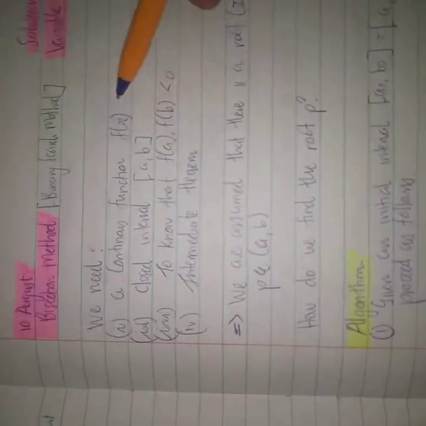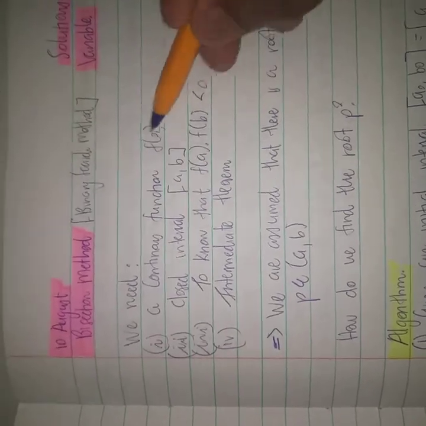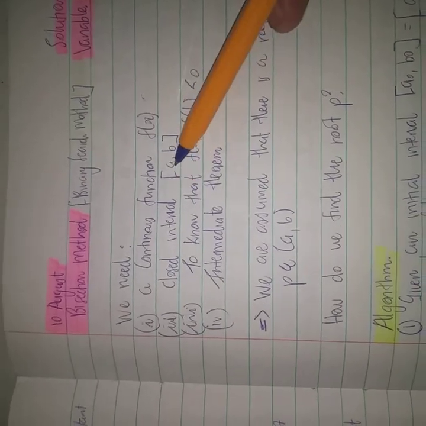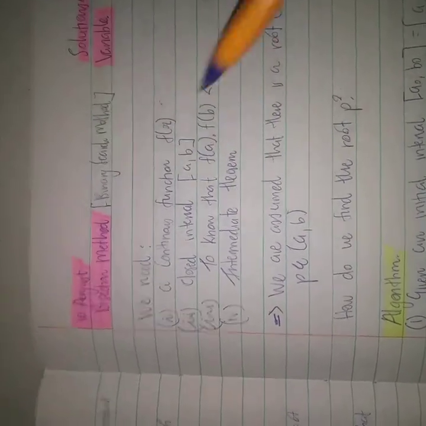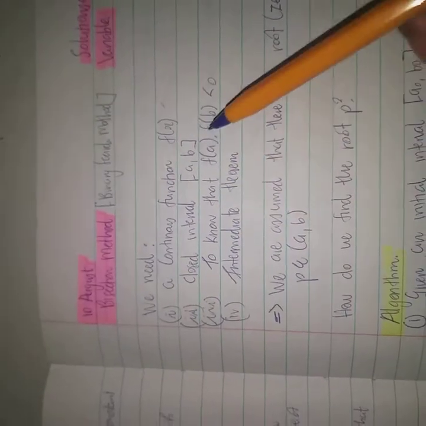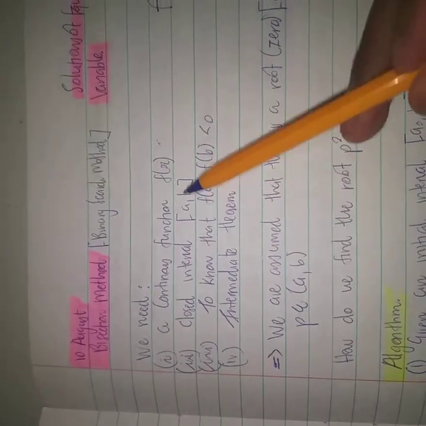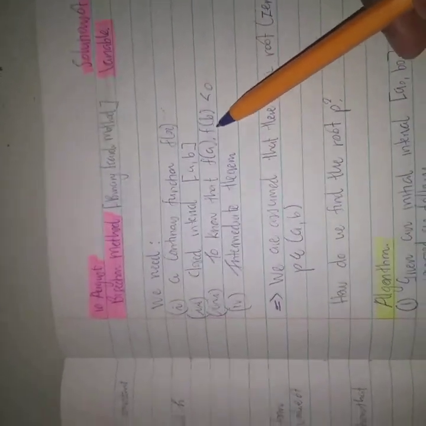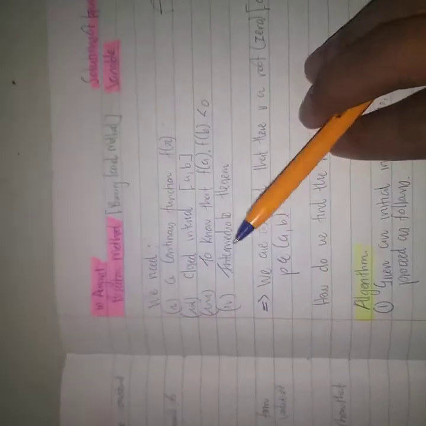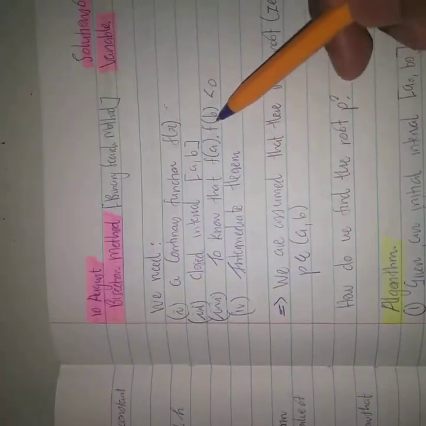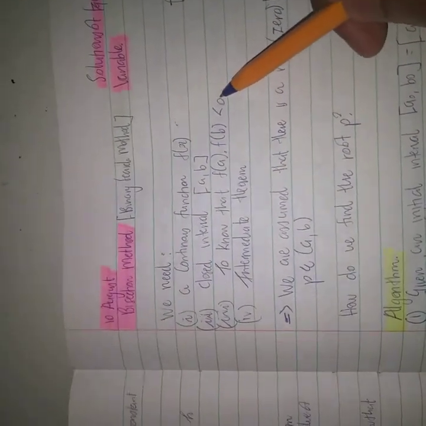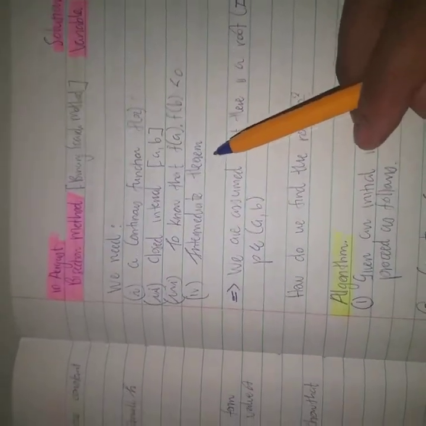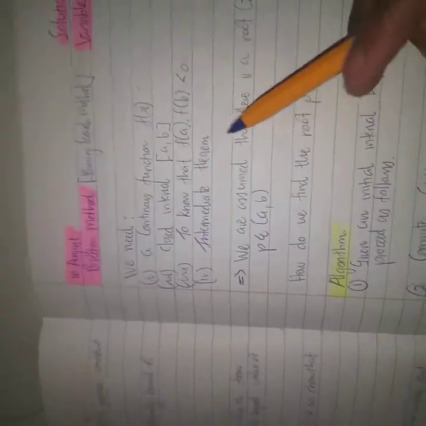What we need is a continuous function f of x. So our function must be continuous, that's number one. We need a closed interval, not an open one, a closed interval. And then if we evaluate the endpoints of the interval with our function, f of a multiplied by f of b must be less than zero, meaning negative. We also need the intermediate value theorem, which you did in Maths 1B. Please go and revise that.